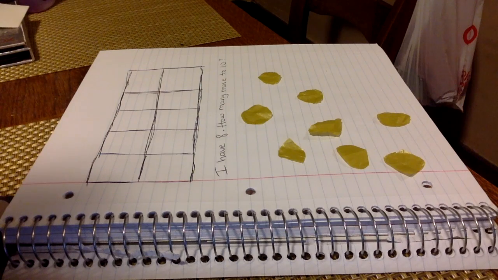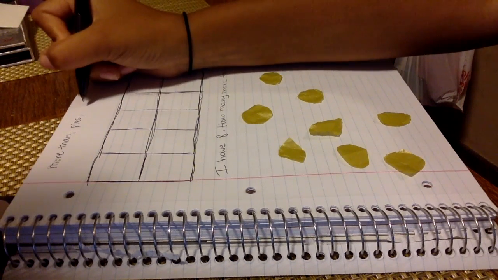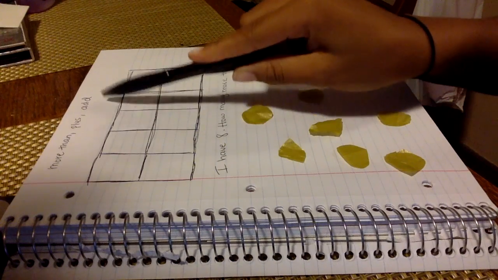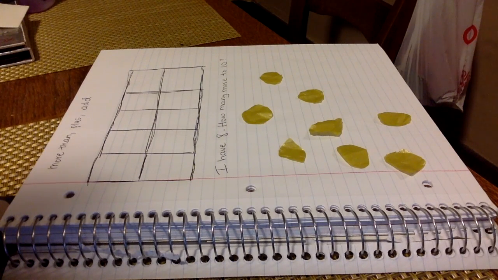An addition term, we can write them at the top, could be more than, plus, and also add. So when you see any of these definitions in a math word problem, it is going to signify that you need to do the operation of addition.